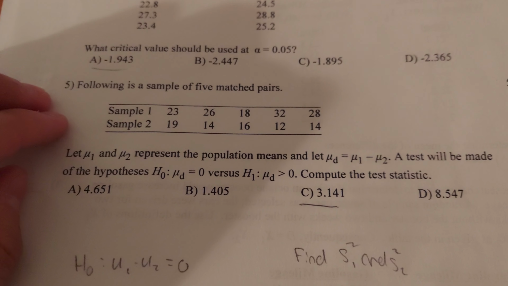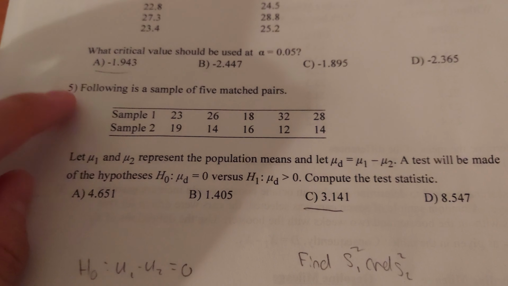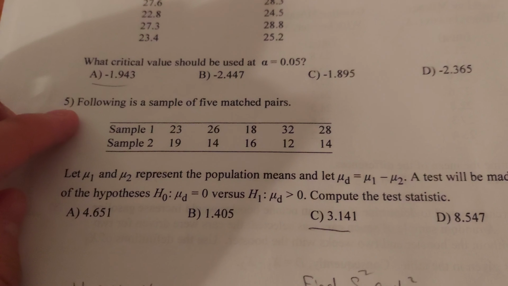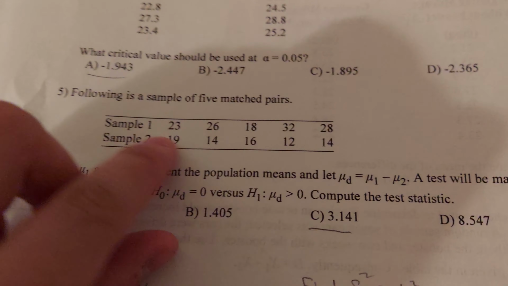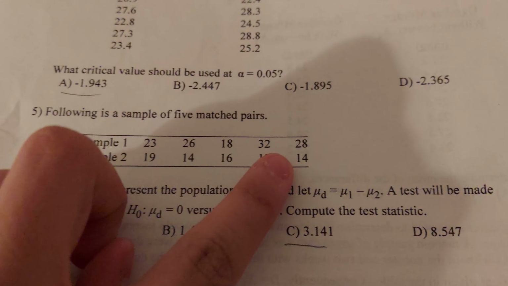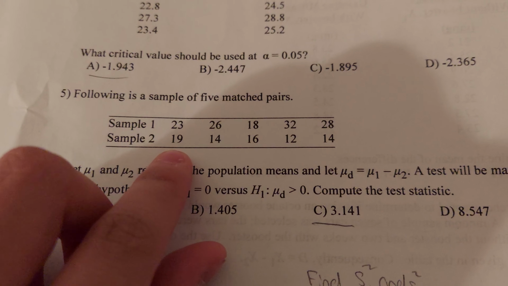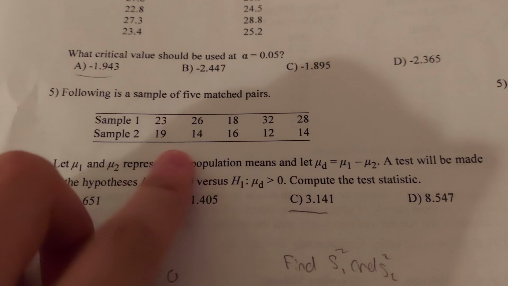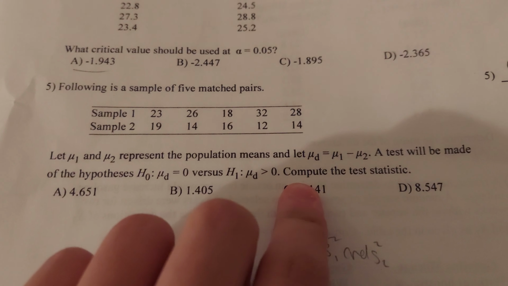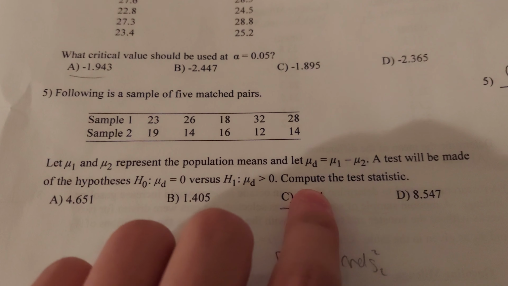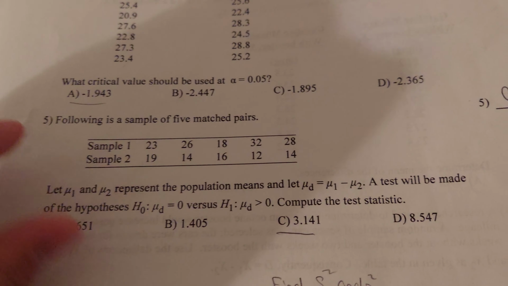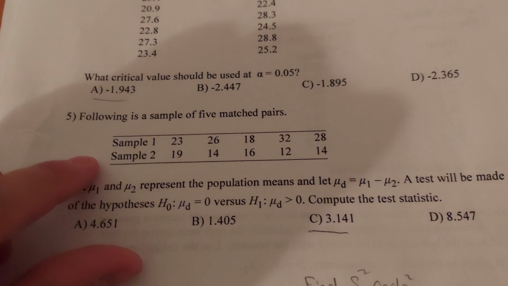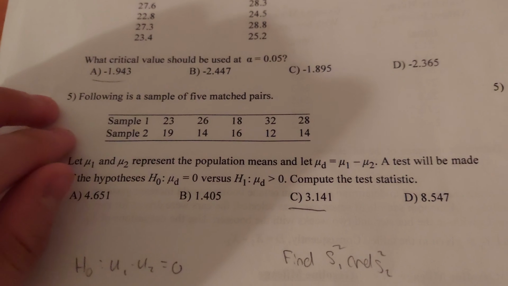Hello everyone, we're going to do homework number 11, number 5. The following is a sample of 5 matched pairs. Sample 1 contains 23, 26, 18, 32, and 28, while sample 2 contains 19, 14, 16, 12, and 14. Now we're just going to ignore all this mumbo jumbo because what we're just trying to figure out is what to do, in which we're going to compute the test statistic with our two data sets, sample 1 and sample 2. So I'll show you how to do so.